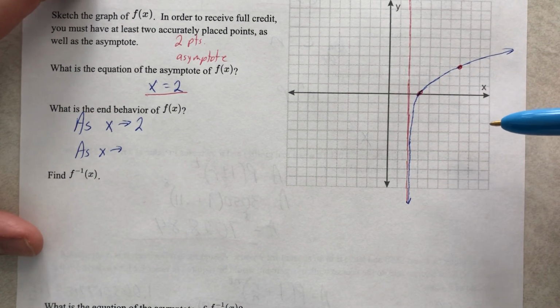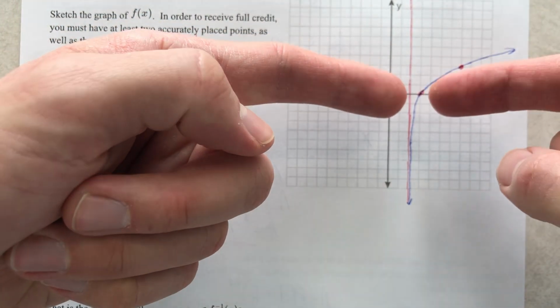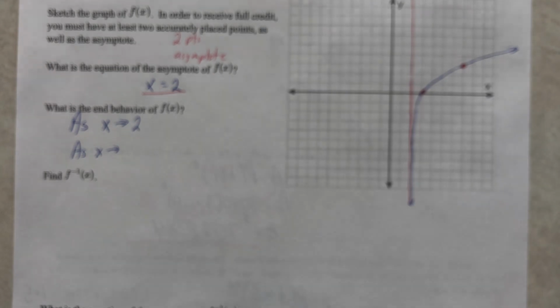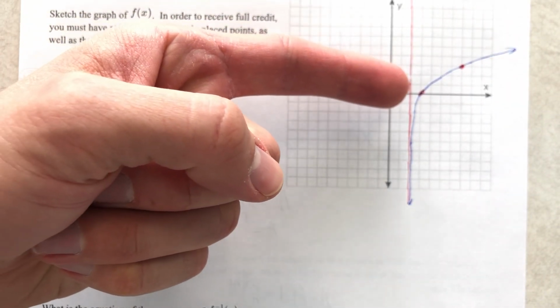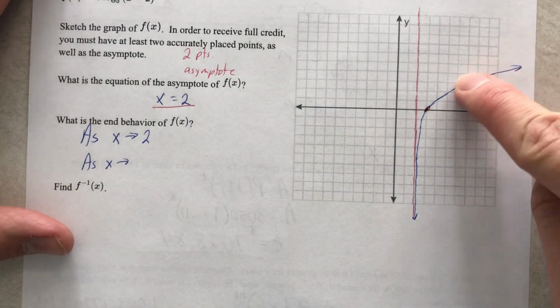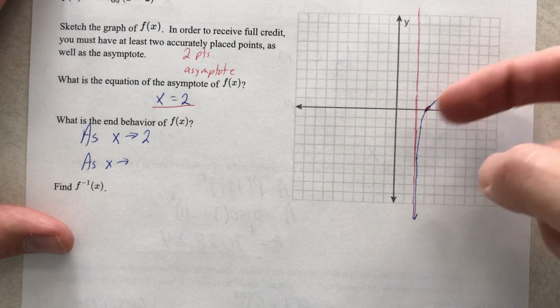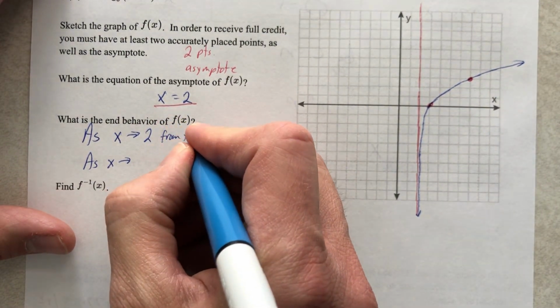Now, I can't just say x approaches 2. What side am I approaching from? Because I could come at 2 from this side, or I could come at 2 from this side. All right, let's back up. I actually can't talk about coming at an x value of 2 from this side because there is no graph over here. But I can approach 2 from the right. I am moving left, but I'm coming from the right.